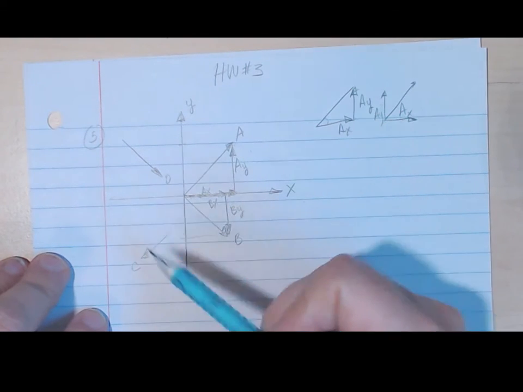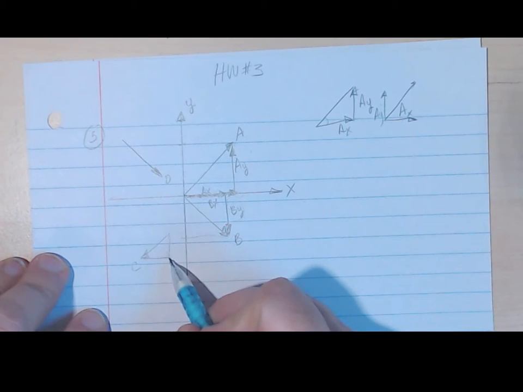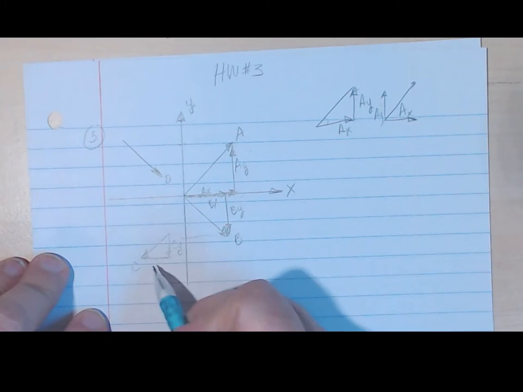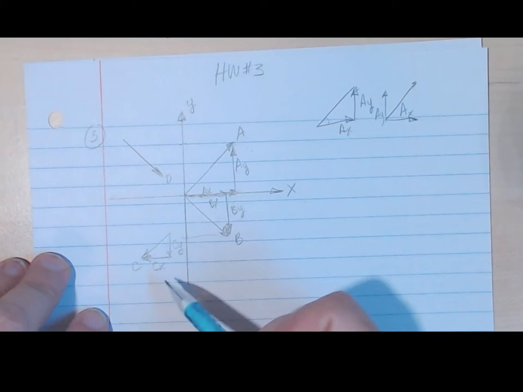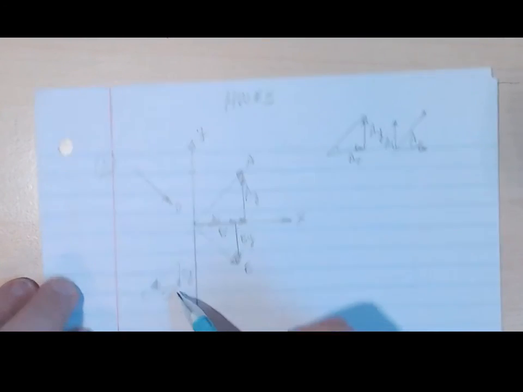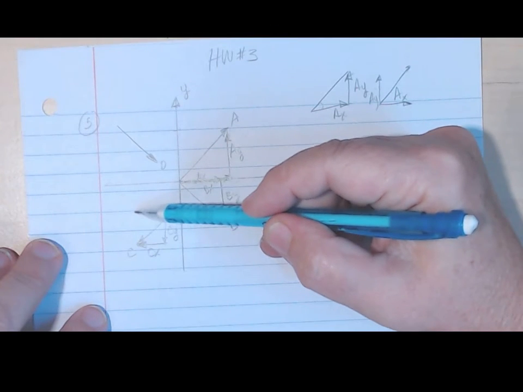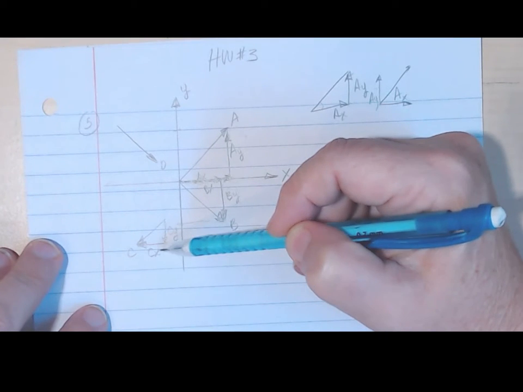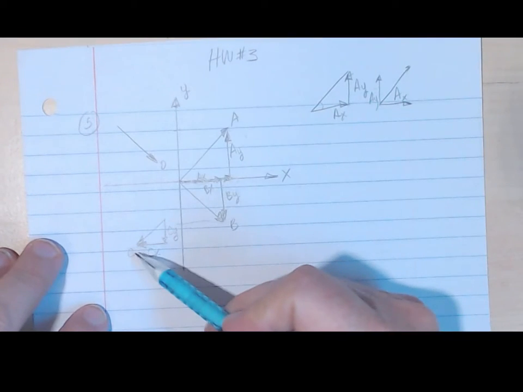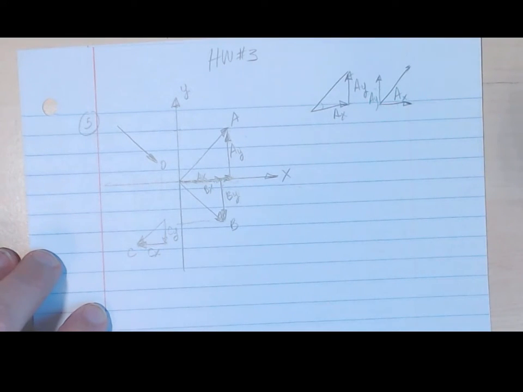Part D, what is the x component of C? Alright, so let's get our components here. This is CY. This is CX. Again, I'm making the triangle here. So, what is the x component? Well, I can project it up to here and estimate the length of CX. So that gives me my magnitude. Now it's pointed to the left, so I need to put a negative sign on there because of course they're asking me not just for the magnitude but for the x component.